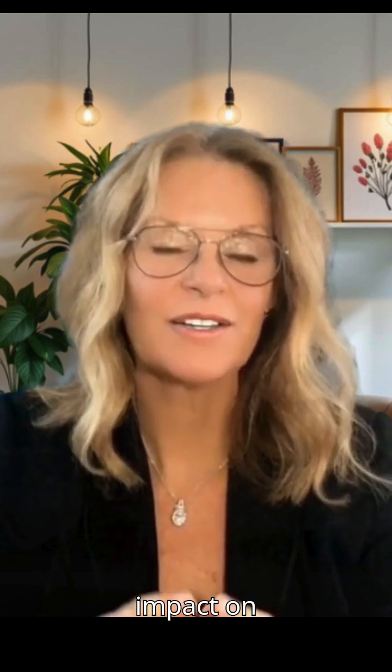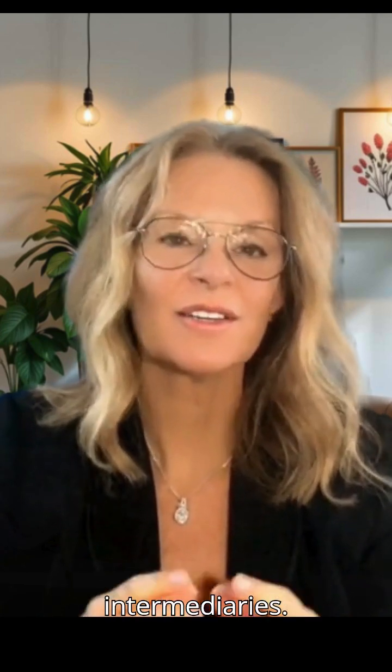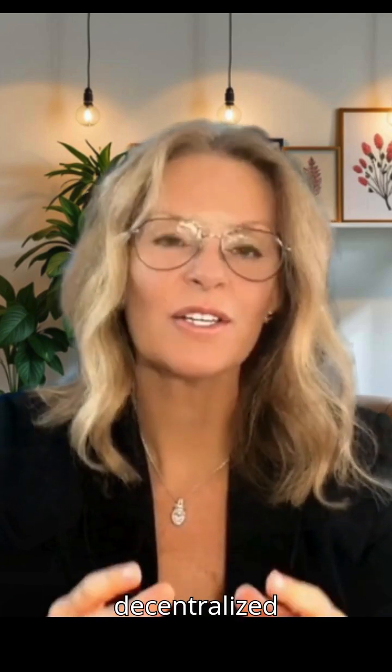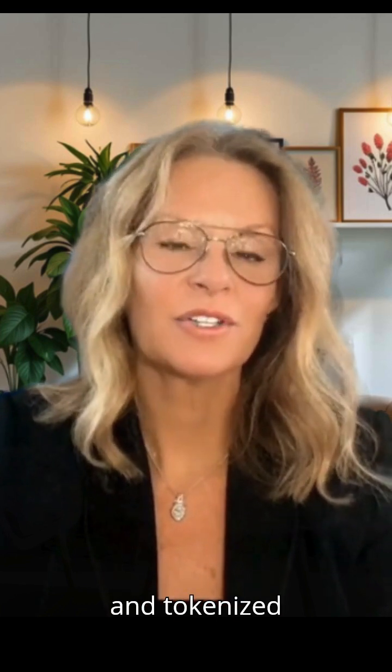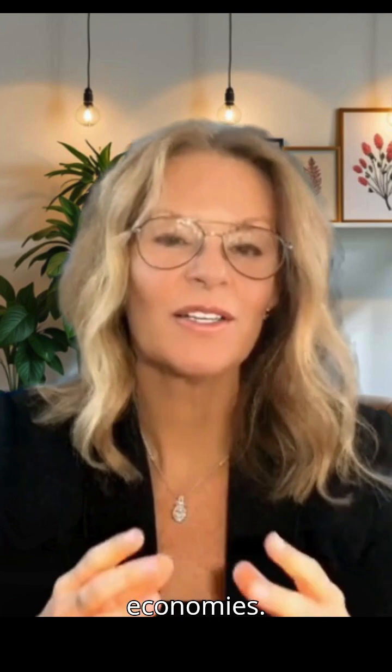One of the biggest innovations of Web3 is its impact on finance and digital ownership. Blockchain technology enables secure, transparent transactions without banks or third party intermediaries. Cryptocurrencies, decentralized finance, DeFi, and tokenized assets are already proving how Web3 can reshape economies.